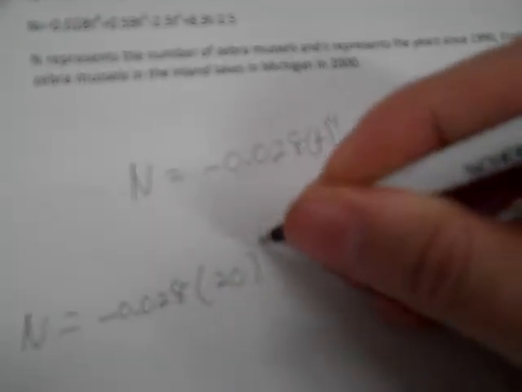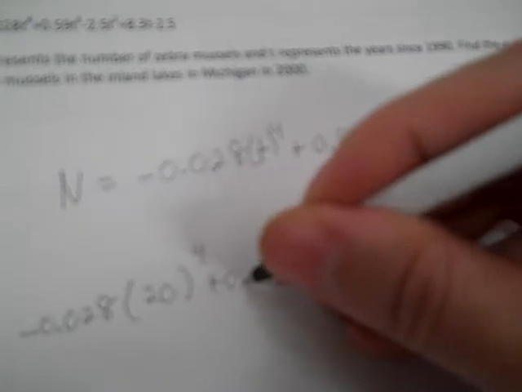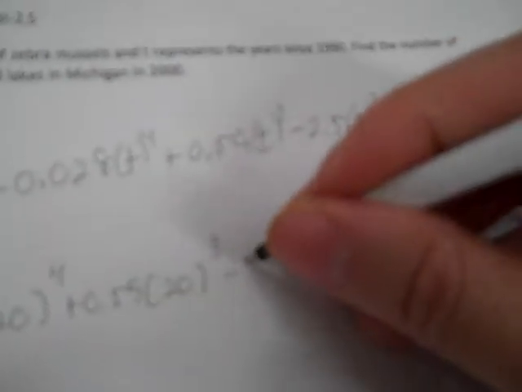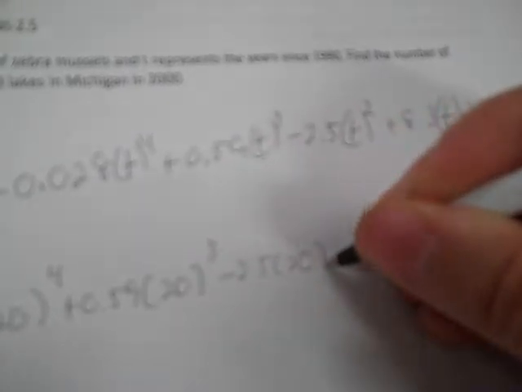So N equals negative 0.028, and then put your 20 in for T. 20 to the fourth plus 0.59 times 20 to the third minus 2.5 times 20 squared plus 8.3 times 20 minus 2.5.